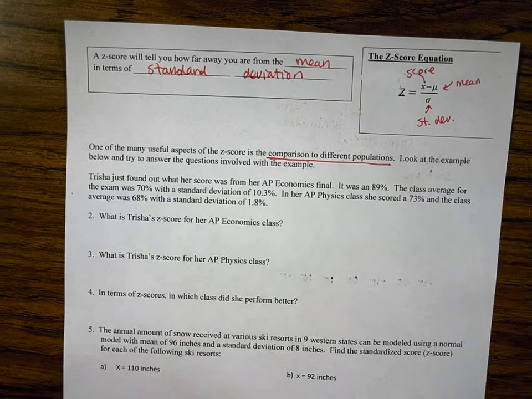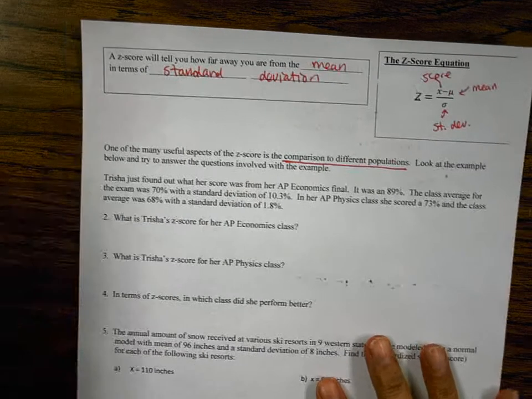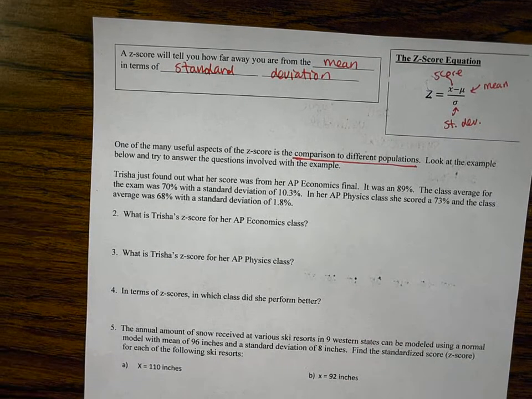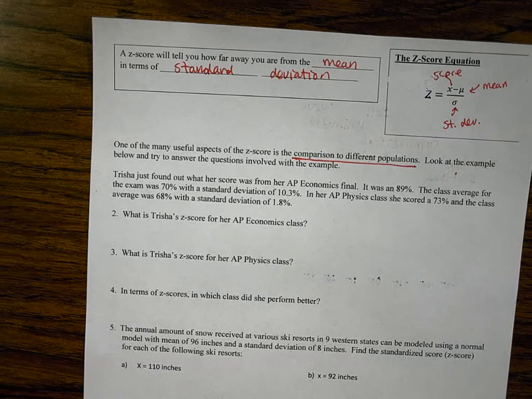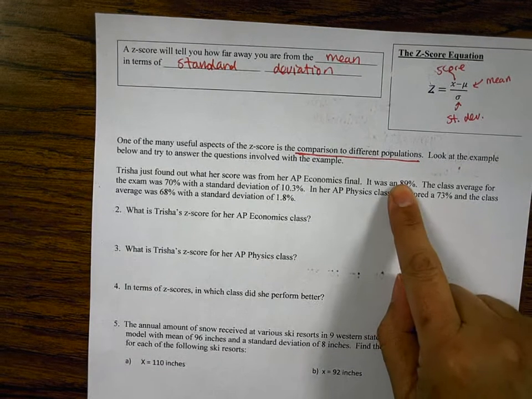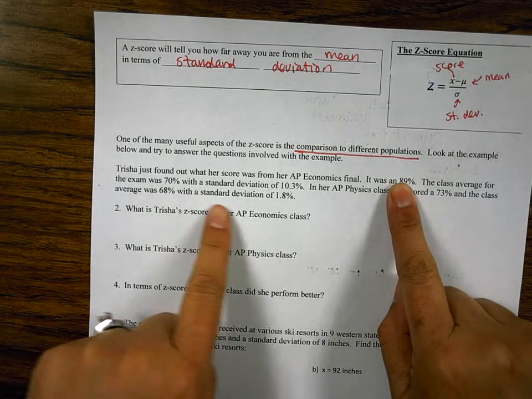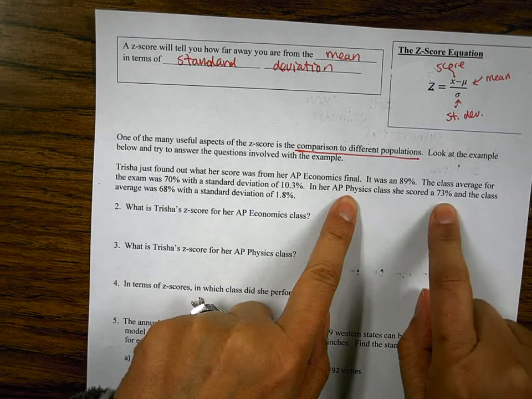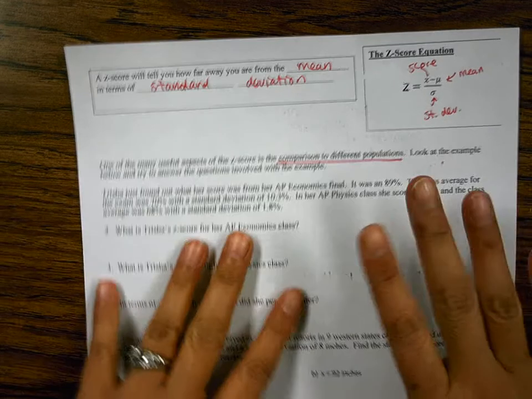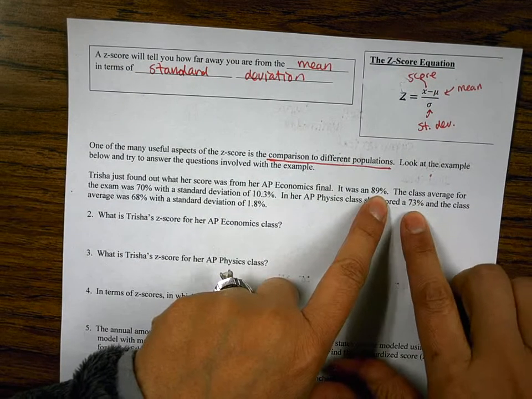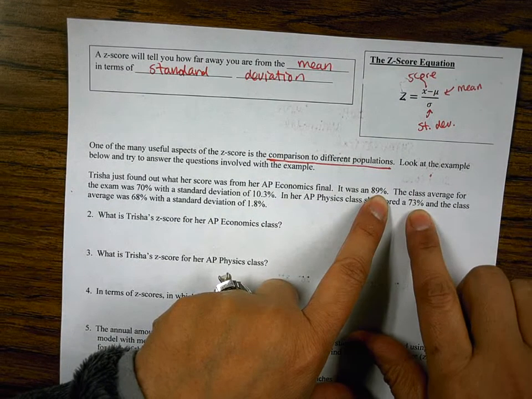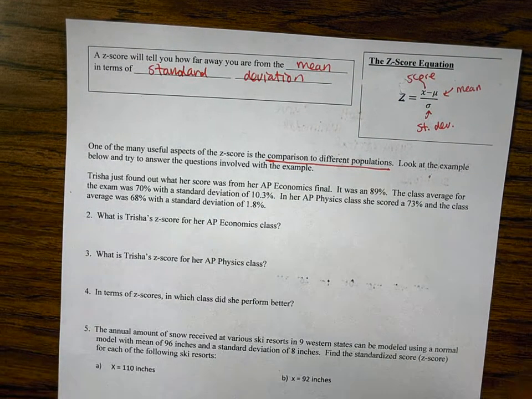All right. Trisha just found out what her score was from her AP Economics final. It was an 89%. I'm going to jump to her other class. Her AP Physics class was a 73%. Now, looking at just those two, you're like, oh, she did worse in this class. But how did she do in comparison to the rest of the class? So let's read that now.